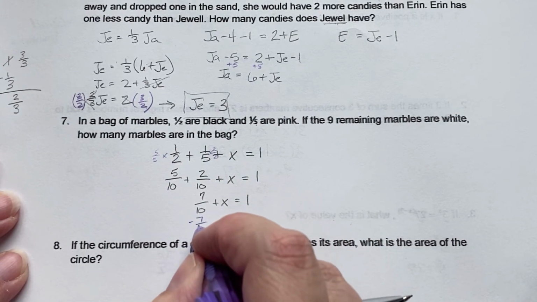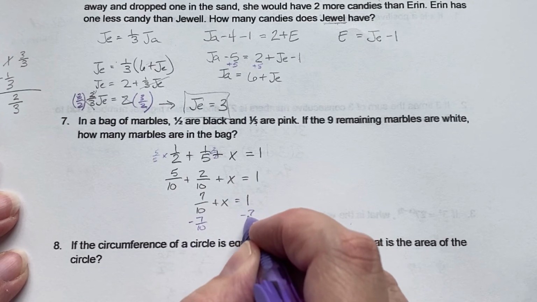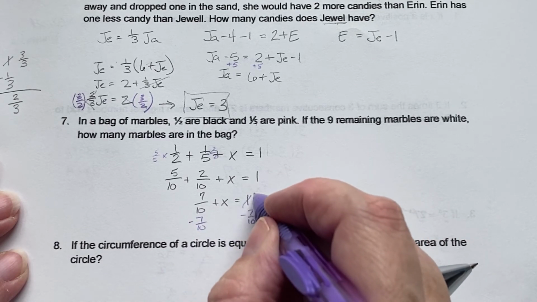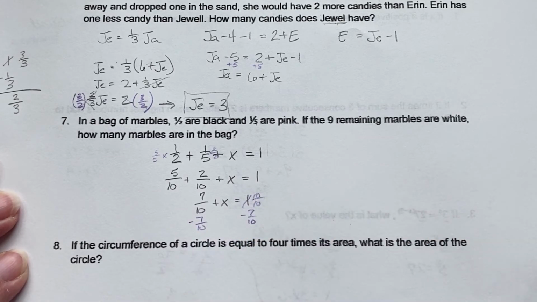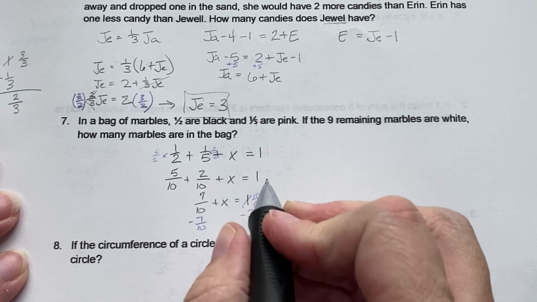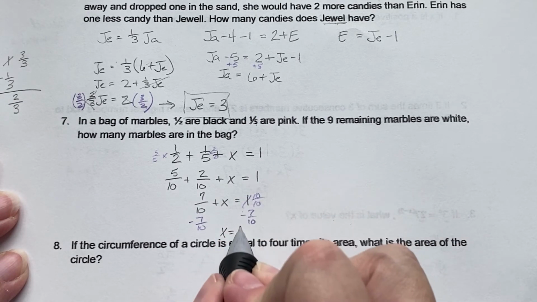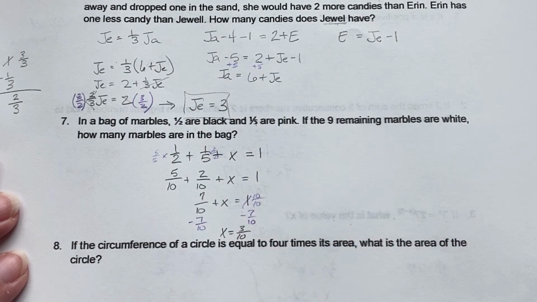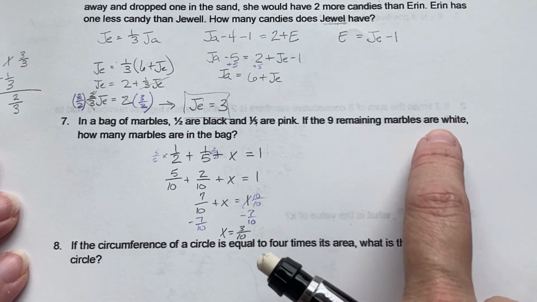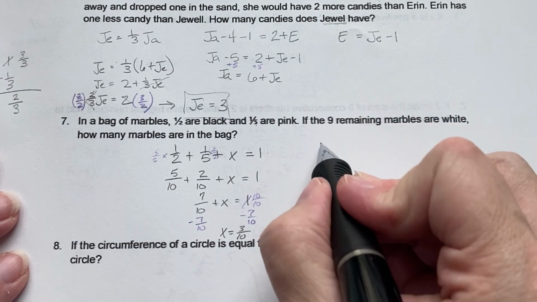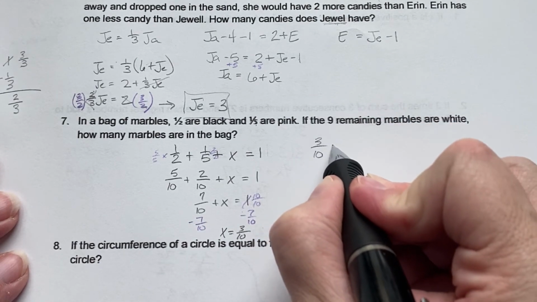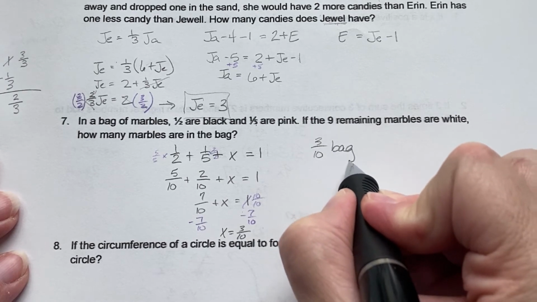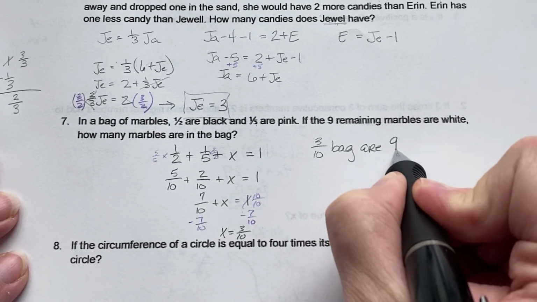Subtract the 7/10 over. Again, this becomes 10 over 10. So x equals 10 minus 7, 3/10. So since we know that 3/10 of the marbles in the bag are the white marbles, and we know that there's 9, we know that 3/10 of the bag are 9.